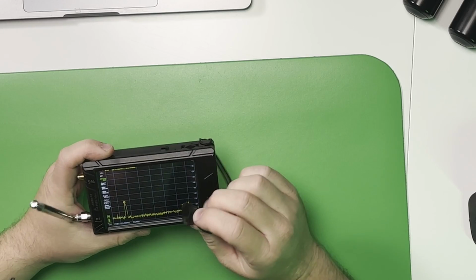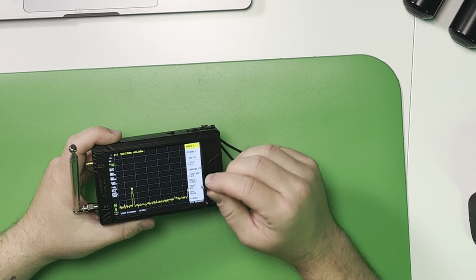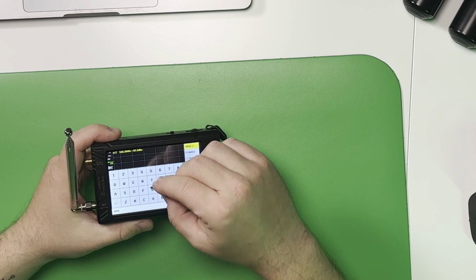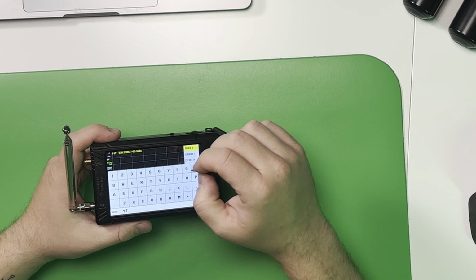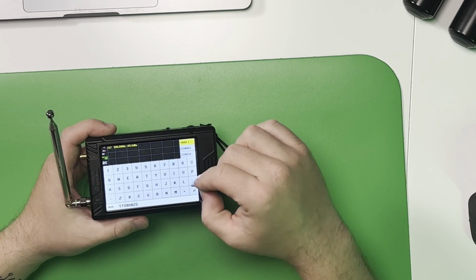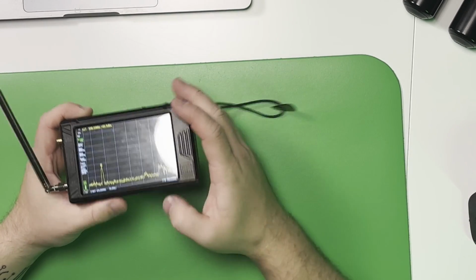I'm going to do that using my tinySA here. I will just turn it on. I hope the overhead camera can capture this. Turn it on, and I will just go into trace, and I will store that trace onto the SD. I will call it YT for YouTube, 08/08/25, which is today's date, and enter. That saves it to an SD card.